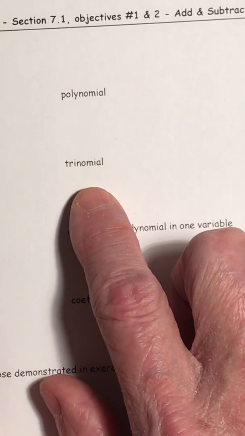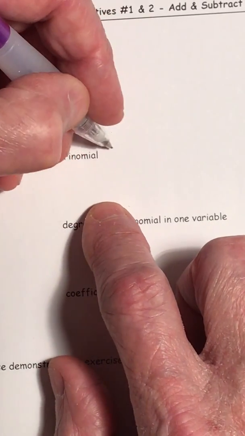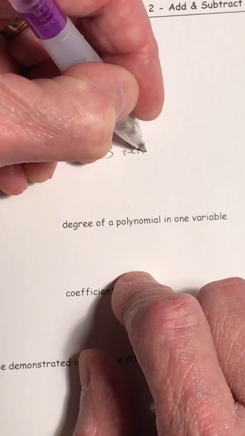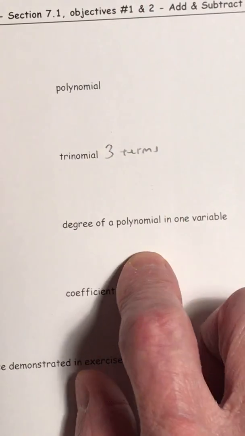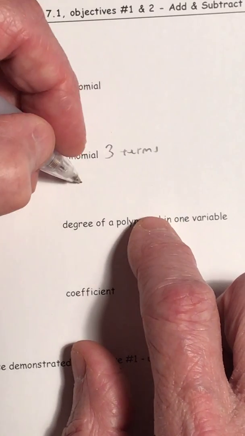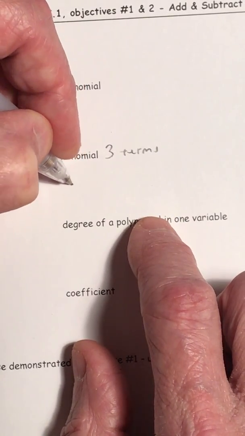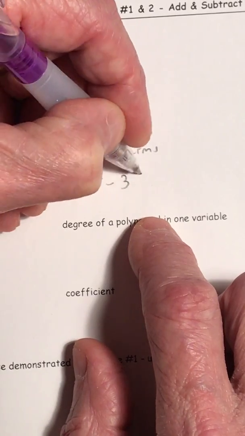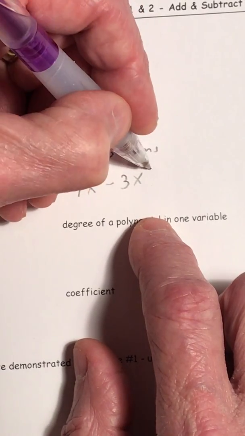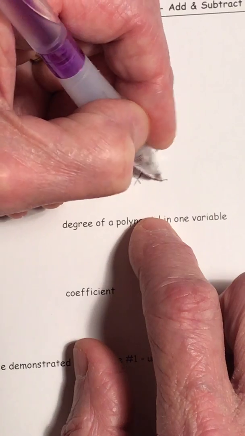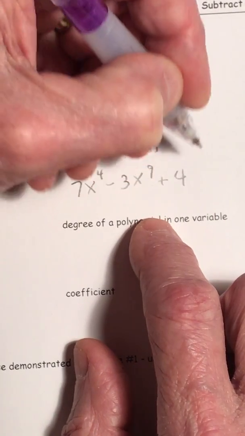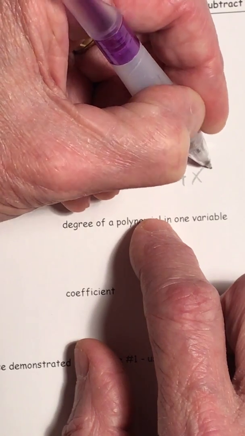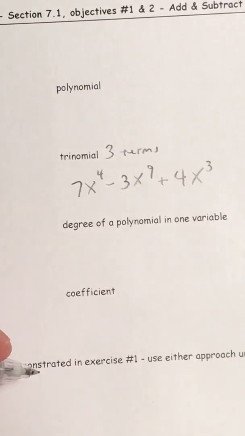A trinomial, 3 terms. It's like a binomial, except you got 3 terms. So I'll just make something up here. I'll say 7x to the 4th minus 3x to the 9th plus 4x to the 3rd. Okay, I just made that up.